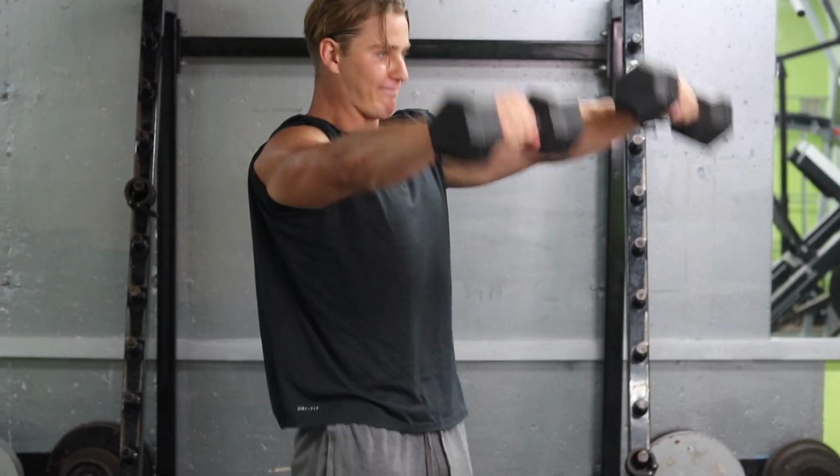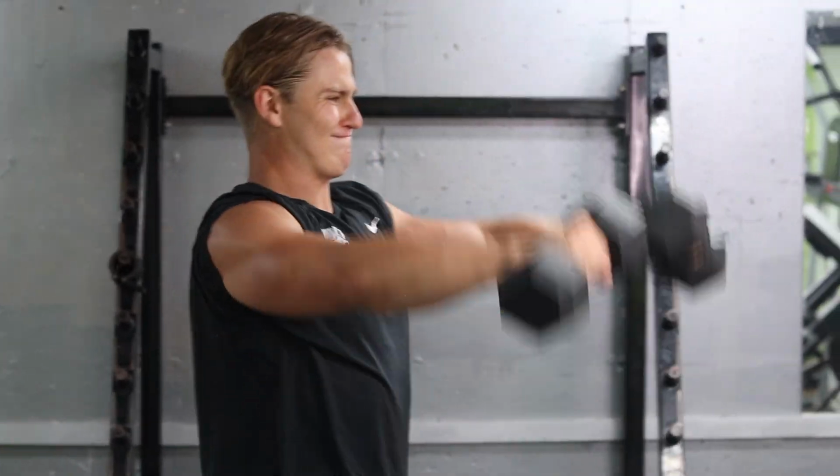You have to remember, when you're building muscle, it's that stretch and the tension. That's what creates nice thick muscle. So that concludes the four top exercises for the shoulder muscles.